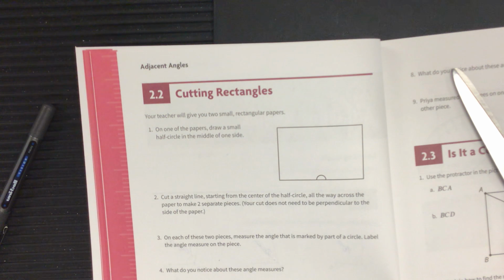How many people agree with 110? Yeah? I object. Why is it 110? Go ahead, Data. You looked on the other page. Well, what should they add up to? 180. So you're asking yourself 70 plus what is 180? That's 110. 110 degrees is correct.